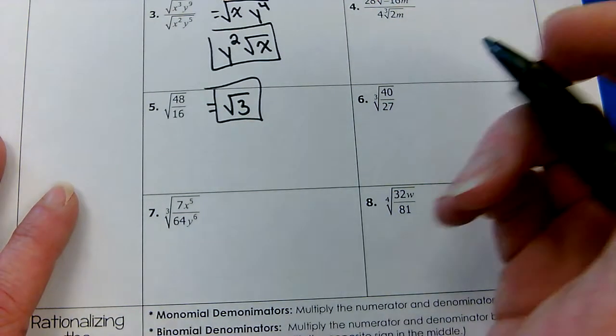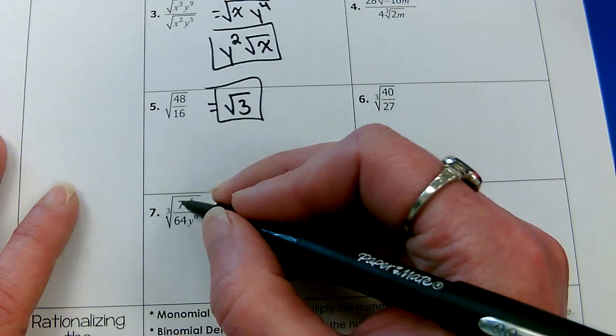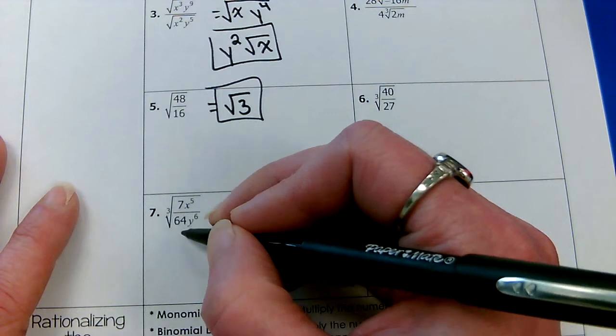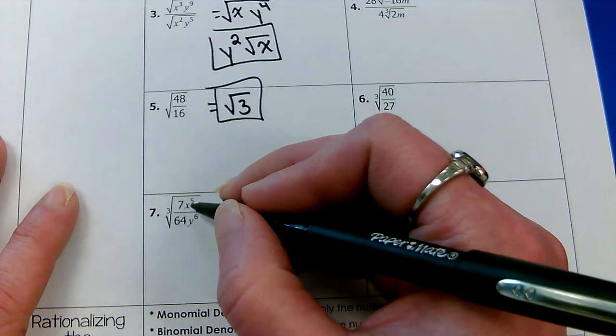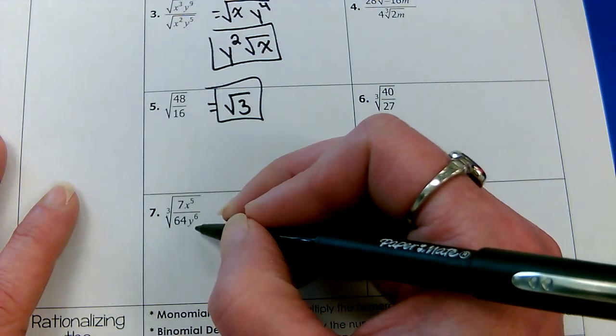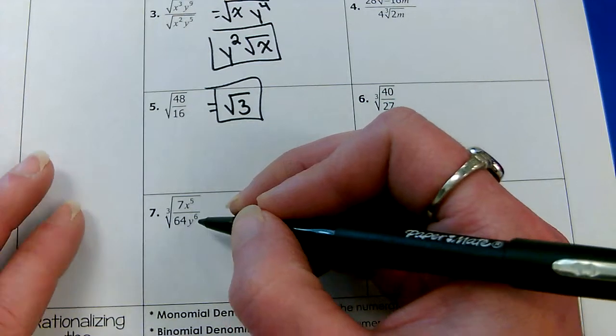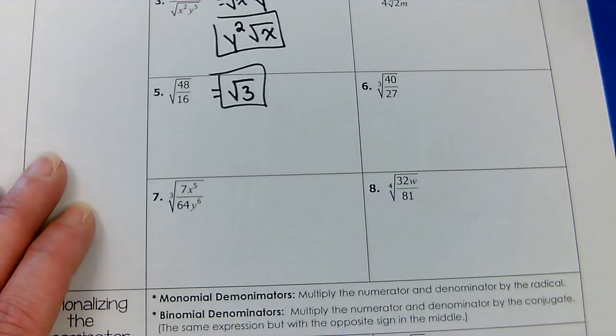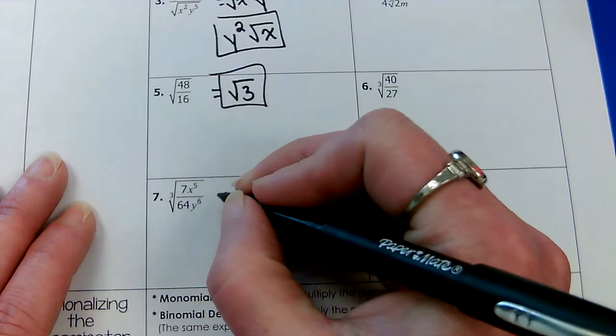Let's see on this one. I can't really divide 7 and 64. I can't divide an x to the 5th and a y to the 6th. So this one I'm going to use that quotient rule to split up to see what I can do.